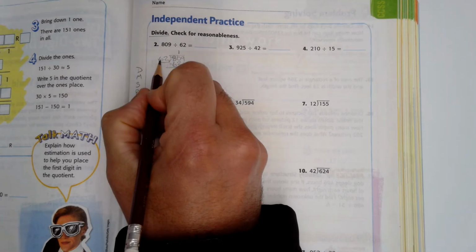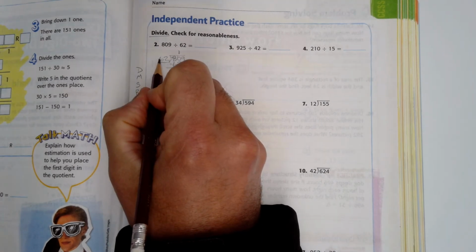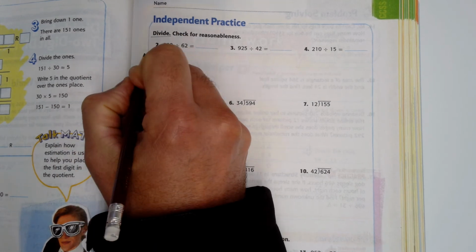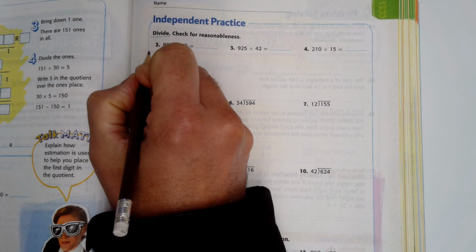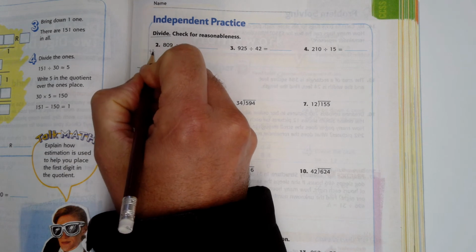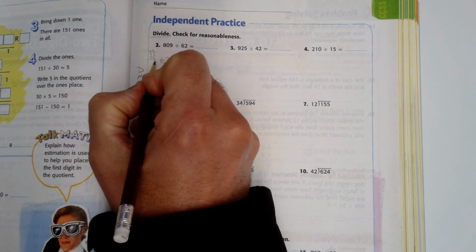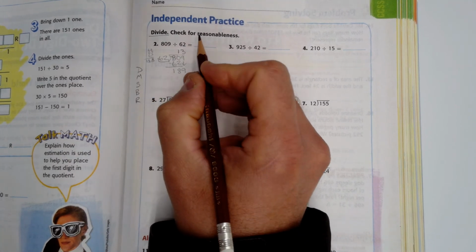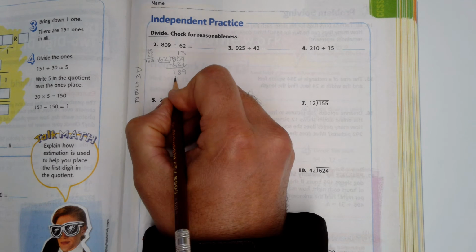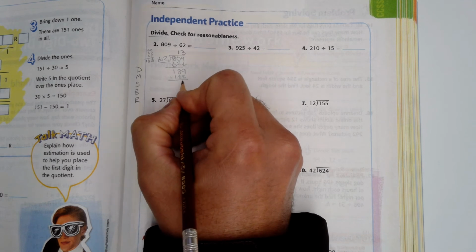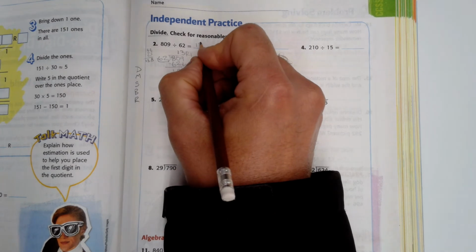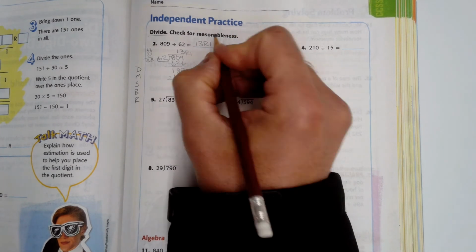Well, I know that 6 times 2 is 12 and 6 times 3 is 18. So I might want to find out what 62 times 3 is. If I do 62 and 62 and 62, this would be 186... this would be 188. So yes, it goes 3 times, and I had to work it out. That's 188, 1 left over, remainder 1. So this would be 13, remainder 1.